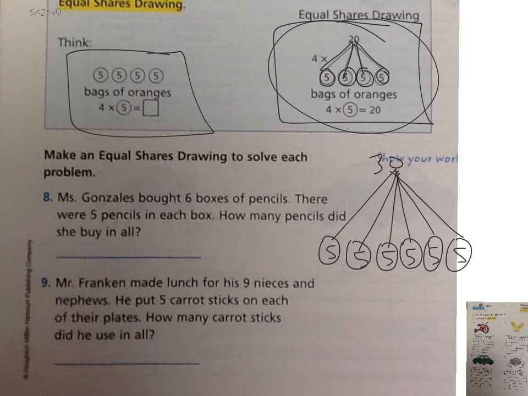Your answer would be 30. So that would tell you that the answer is 30 what? Pencils. So 6 times 5 equals 30. That's an equal shares drawing. So I would do my 6 times over here, like it is there.